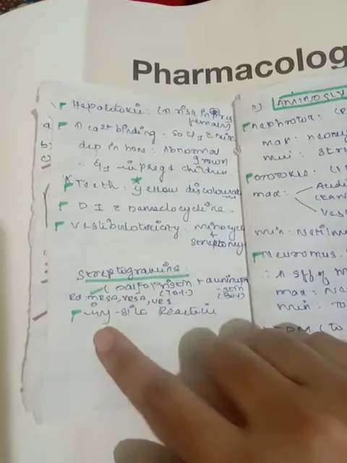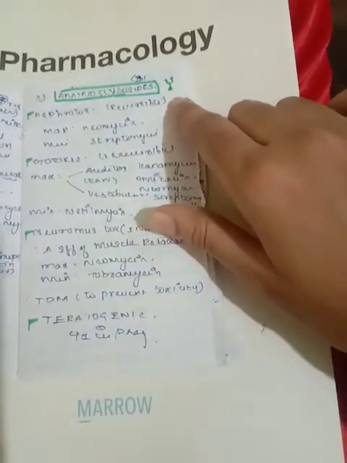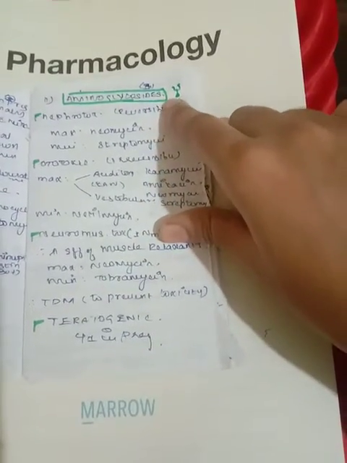You can study. So this is all about the tetracycline. Another important group was streptogramins. It produces injection site reactions, right? Then comes another very important drug class, aminoglycosides. This is also contraindicated in pregnancy, right?